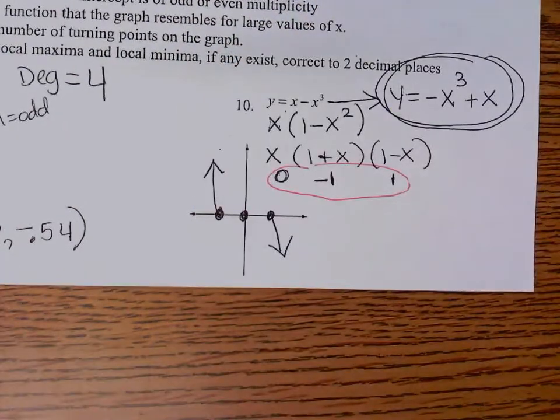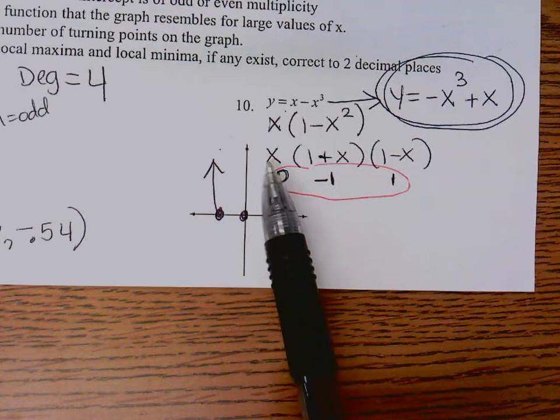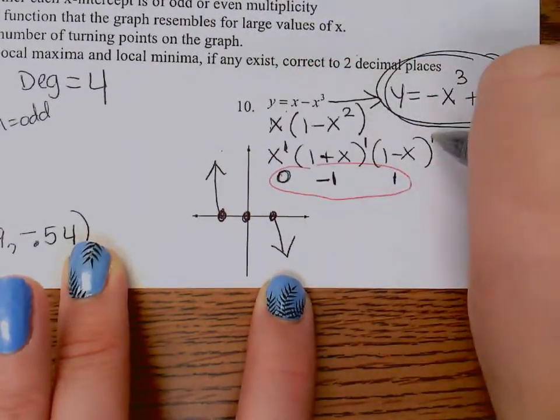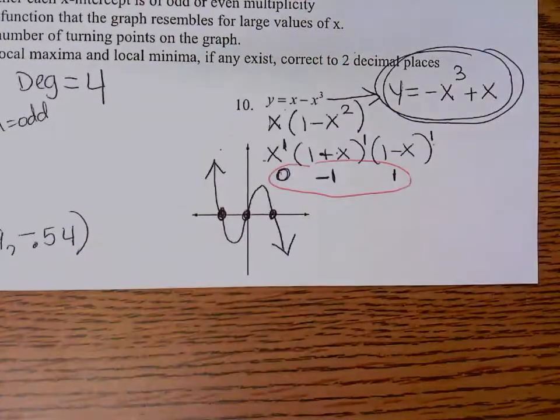So they're opposite directions. What's my multiplicity? Weren't they all 1? 1, 1, and 1, right? Power of 1, power of 1, power of 1, odd, odd, odd. So cut through, cut through, cut through. So it looks like a little S through the origin.